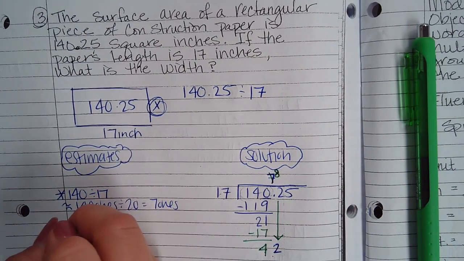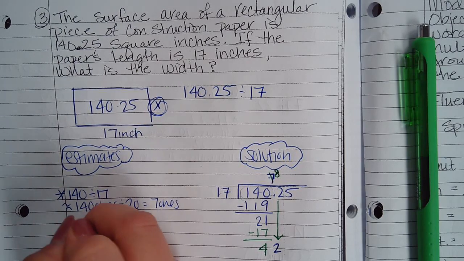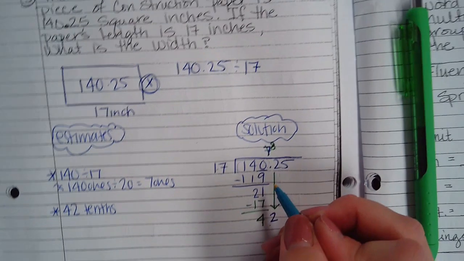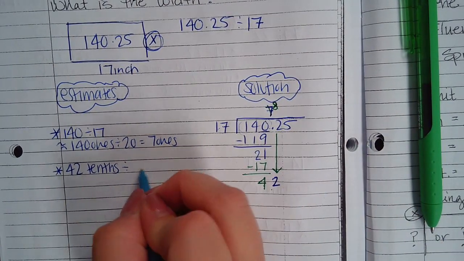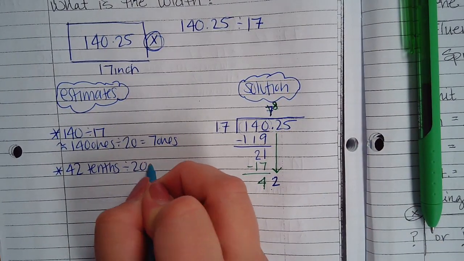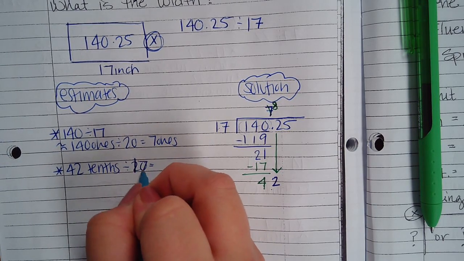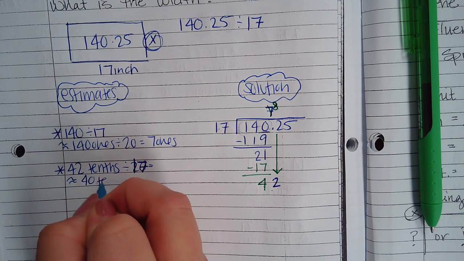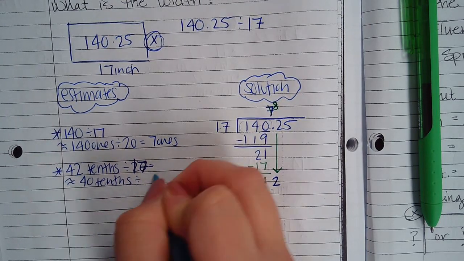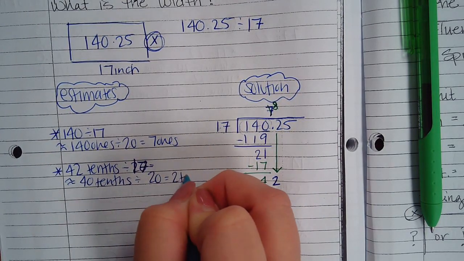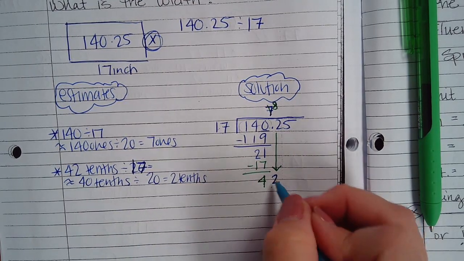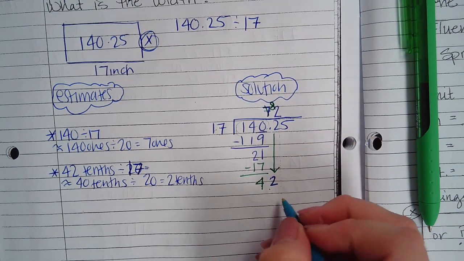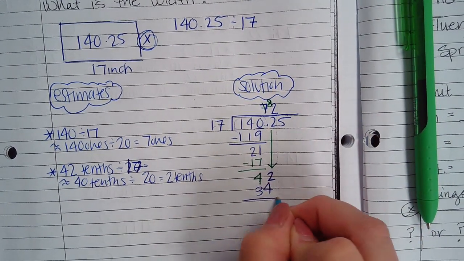Let's re-estimate. I have 42 tenths, because we brought it down from the tenths column, divided by 20, or divided by 17, I'm sorry. We'll estimate 40 tenths divided by 20, which equals 2 tenths. So I'll come up to the tenths column and write a 2. 2 times 17 is 34.